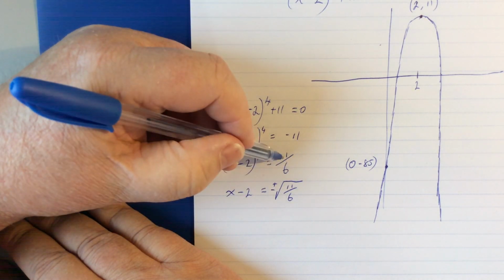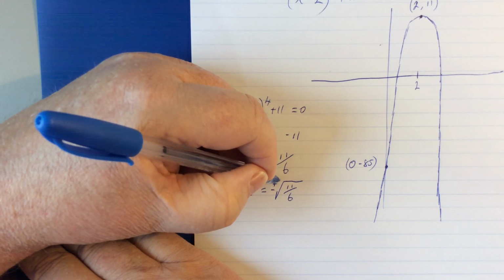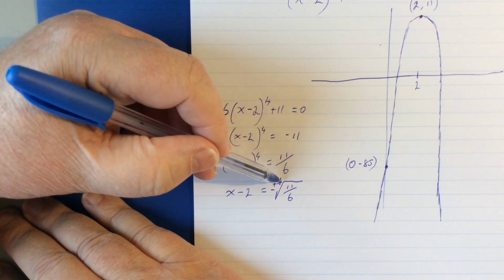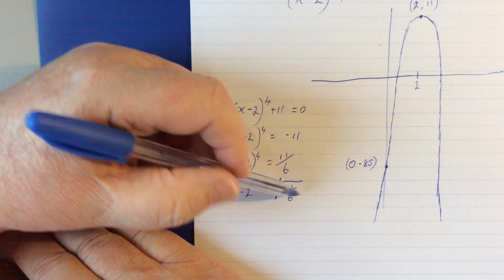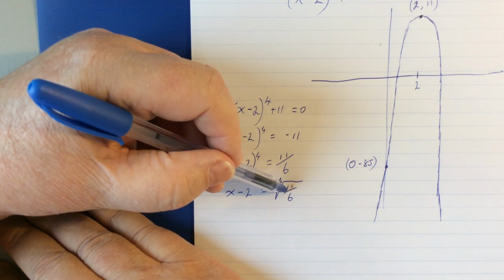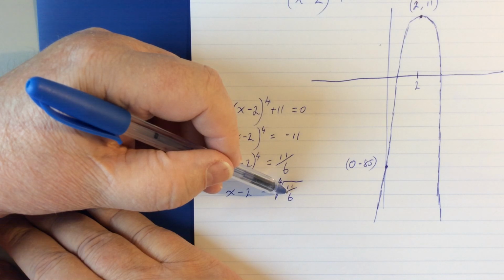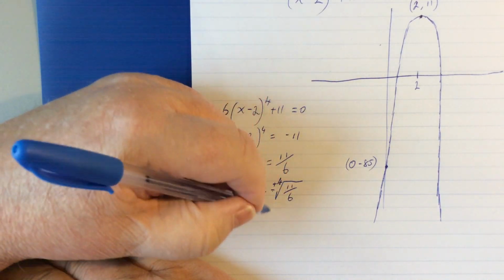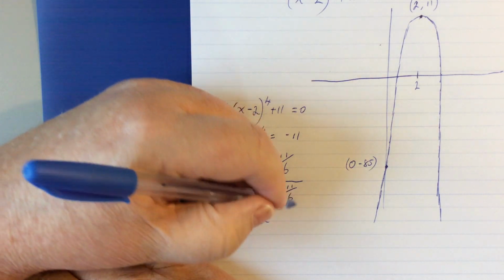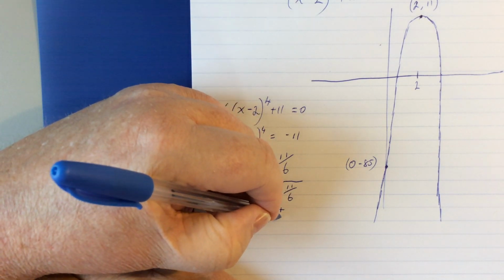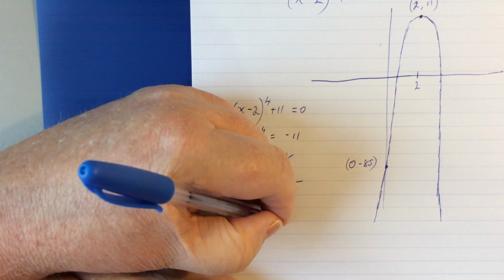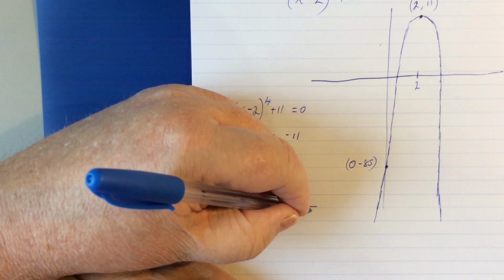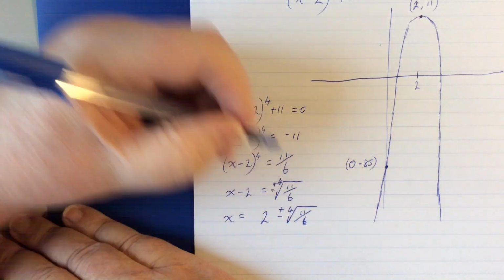This is a positive number, so the 4th root of it, I need to put a 4 up there. I hope this isn't too crowded. That's 4, that's plus, that's minus. This thing has two solutions. So x is going to equal 2 plus or minus the 4th root of 11 over 6.